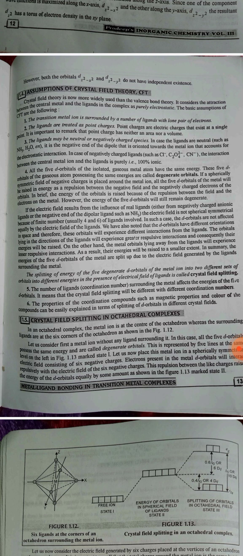These 5d orbitals of the gaseous atom possessing the same energy are called degenerate orbitals. If a spherically symmetric field of negative charge is placed around the metal ion, all the 5d orbitals of the metal will be raised in energy because of repulsion between the negative field and the negatively charged electrons of the orbitals. In brief, the energy of the orbitals is raised because of the repulsion between the field and the electrons on the metal. However, the energy of the 5d orbitals will still remain degenerate.